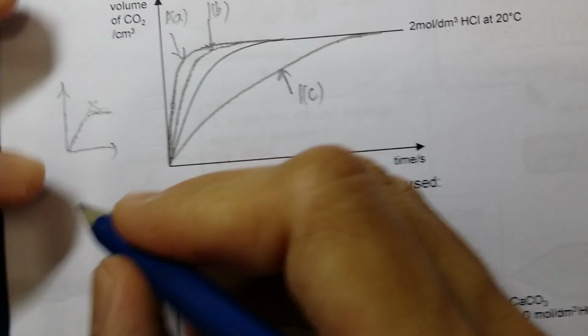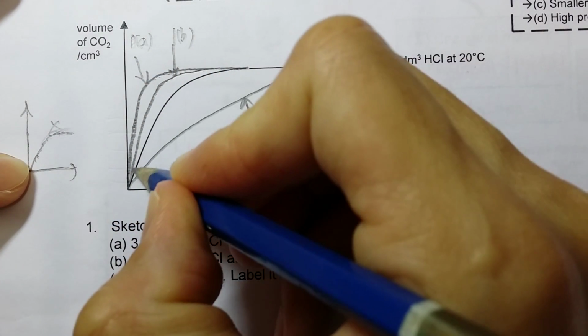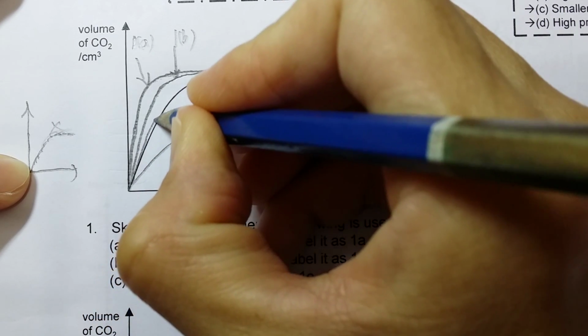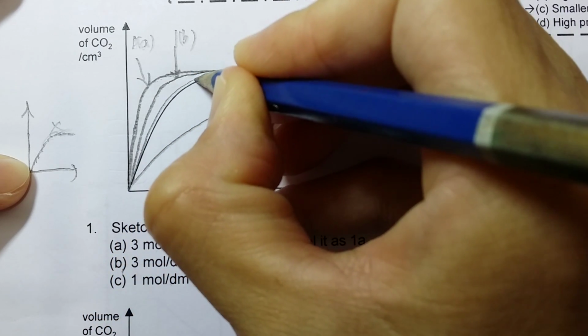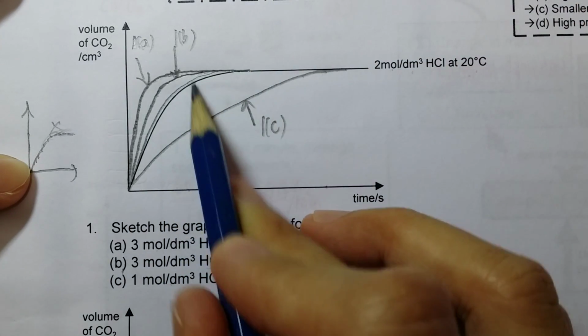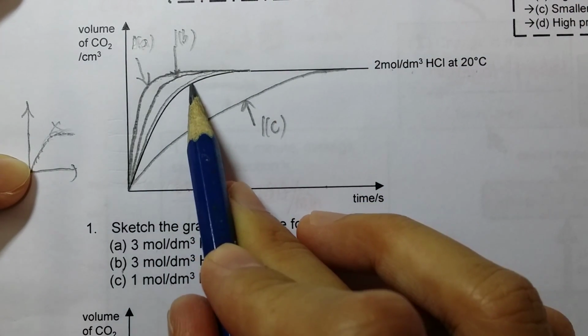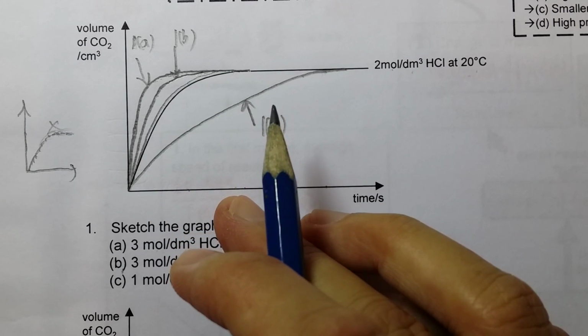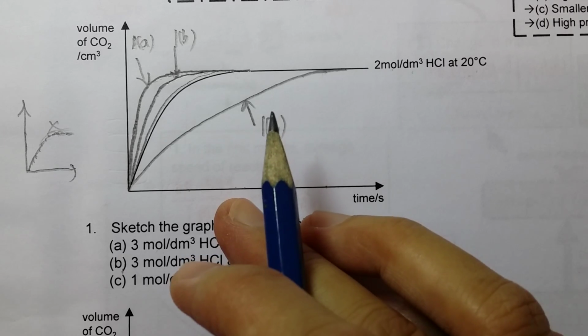So do not draw like this. Let's say for 1B, do not draw like this. Okay, the difference is so small. Such a small difference between 2 mole per dm cube and 1B. Don't draw like that. Make sure the difference is very stark. It's very, very clear. Okay?